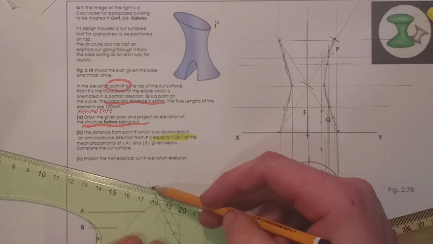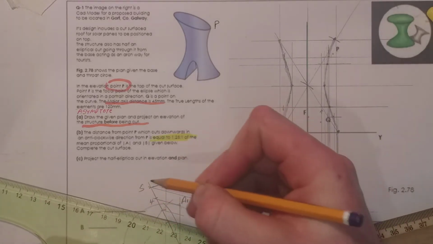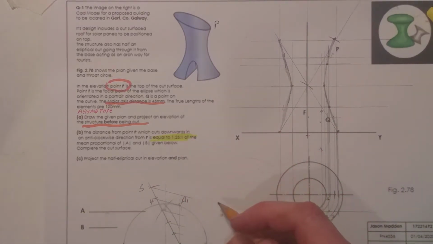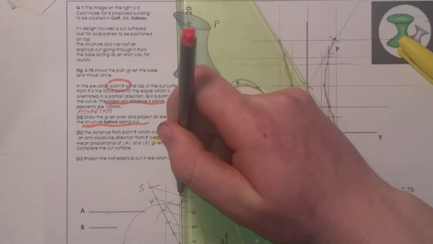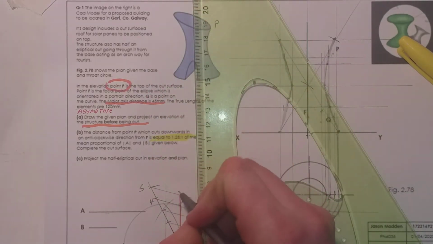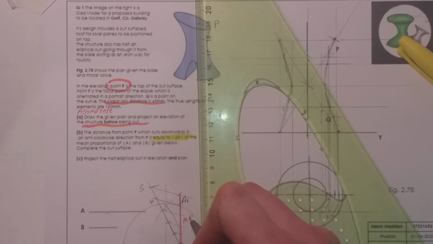Okay, and we'll bring back the point number 5. So that's 4/5 of the line AB, and that's added on. So this is the true length now of our mean proportion that's required for the question. We'll just label that mean proportional.